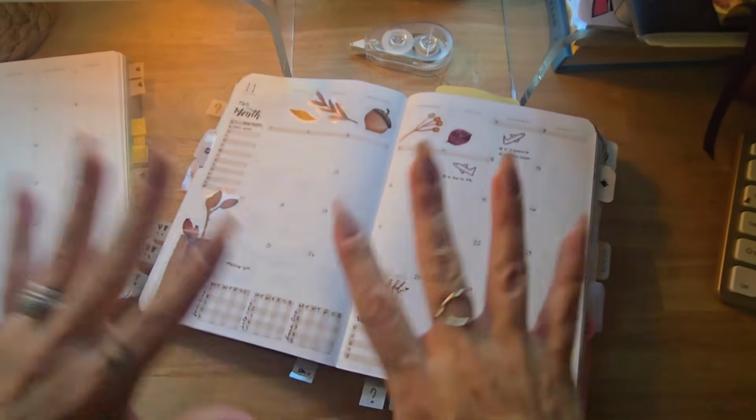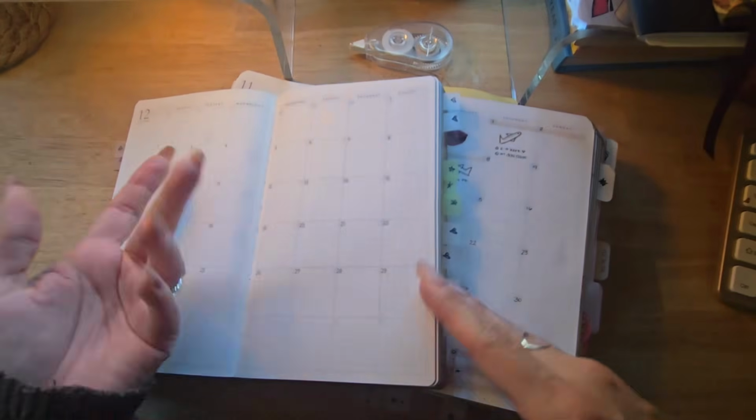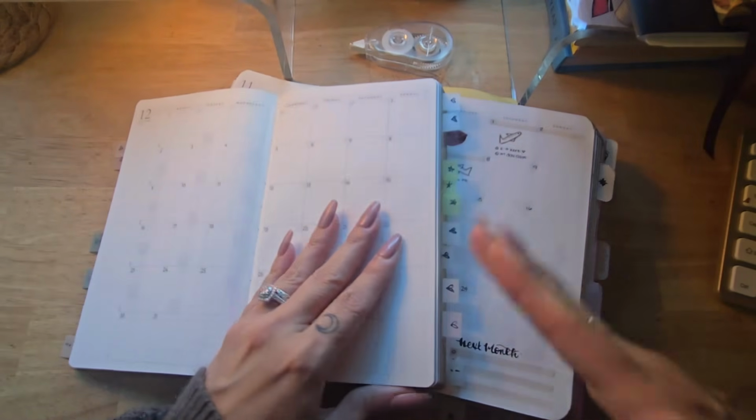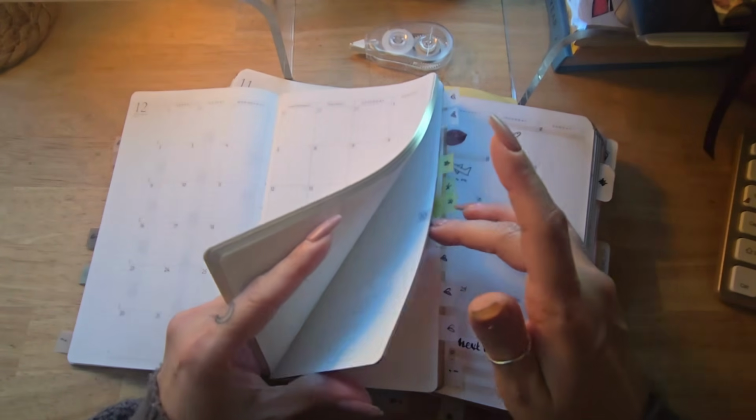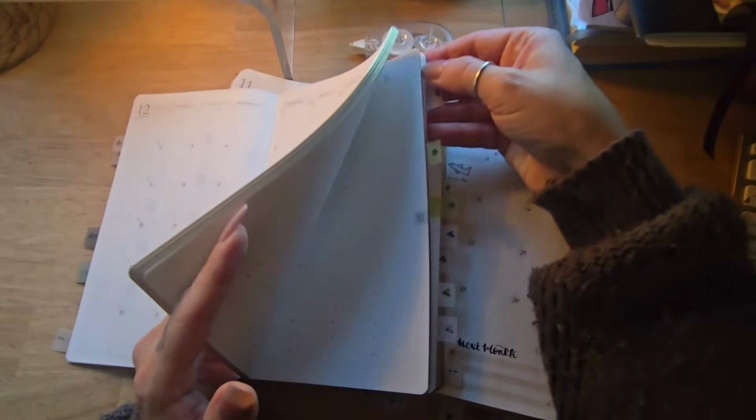So again, I think it's the same approach that I will continue to do on my monthlies in here. And it's the same, I guess, for the weeklies and the dailies. As far as decoration goes, I think I'm going to go with the same. Again, if it's not broken, I'm not trying to fix it.